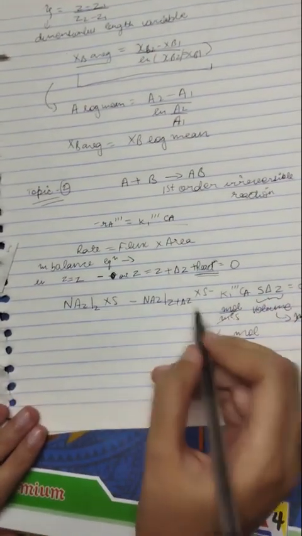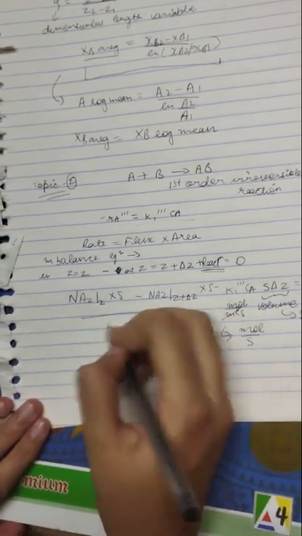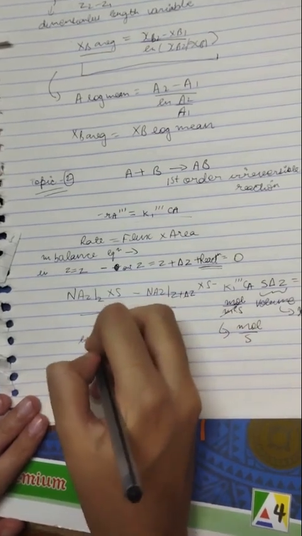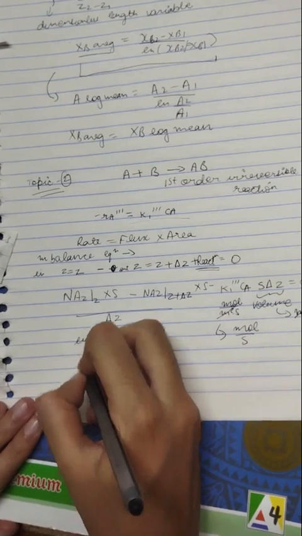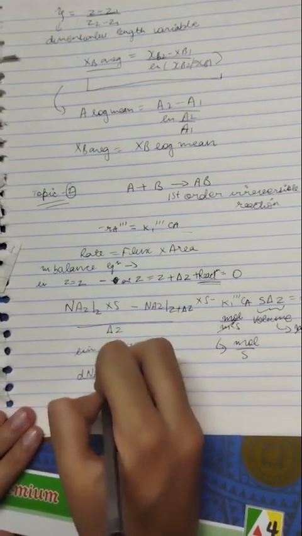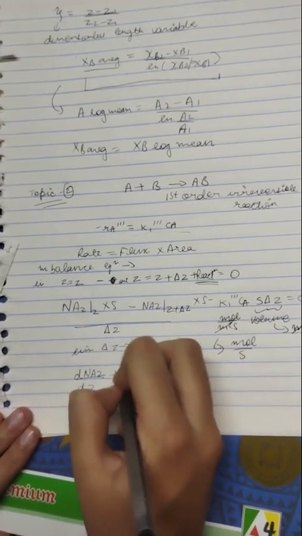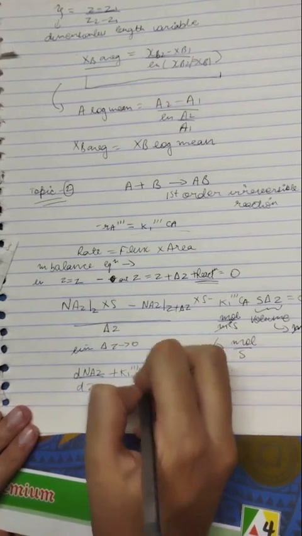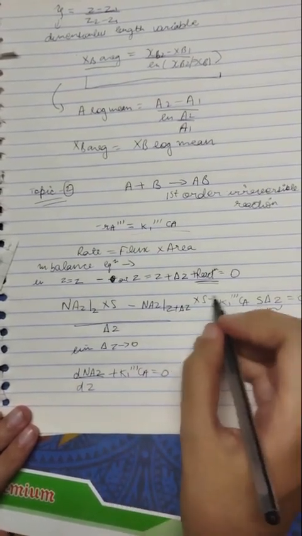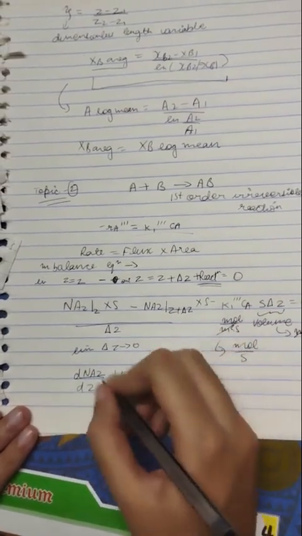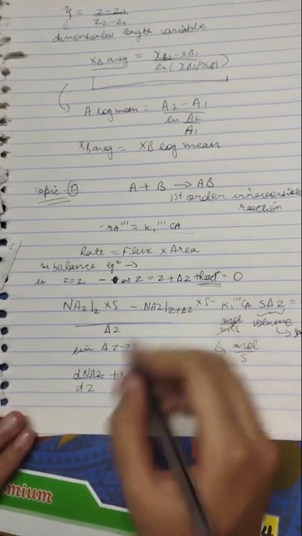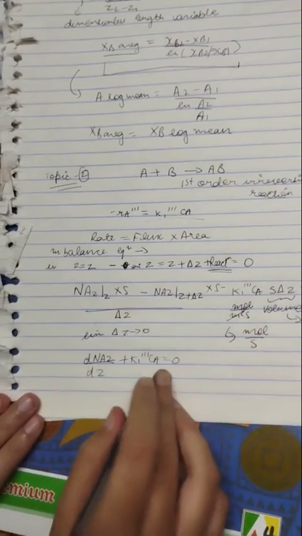So this equation again we will divide it by delta Z, and then take the limit as delta Z tending to 0. So we will get dNAZ upon dz plus K1 triple dash Ca is 0. Since this was minus and this we will get as minus dNAZ by dz, we are taking it on the right hand side, and left hand side will become 0, so this will become positive.